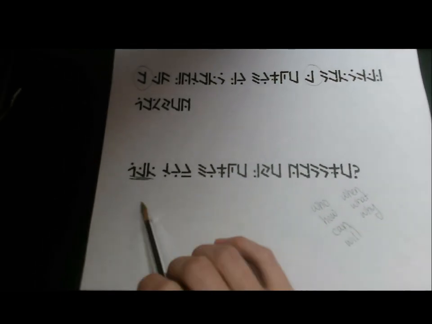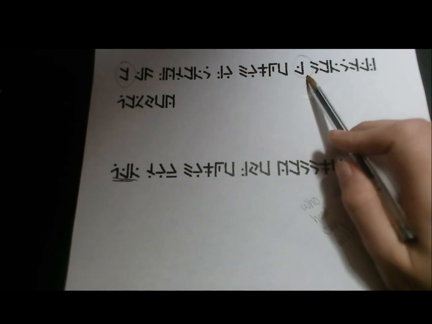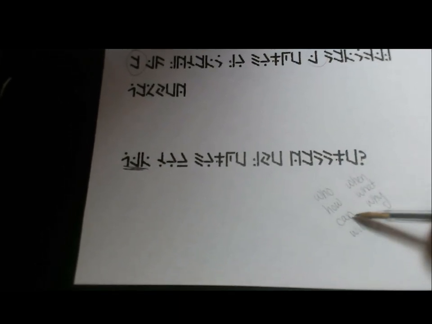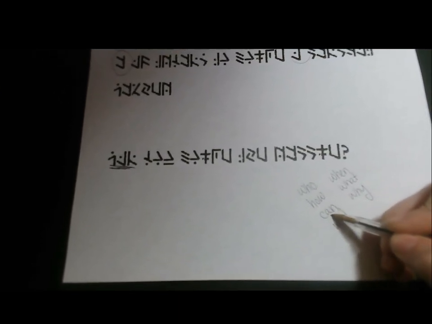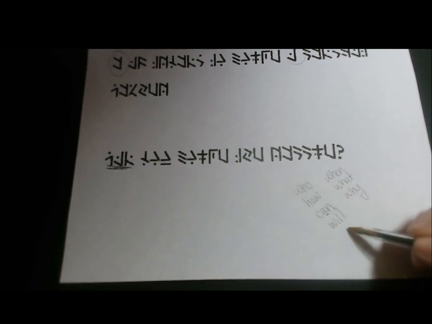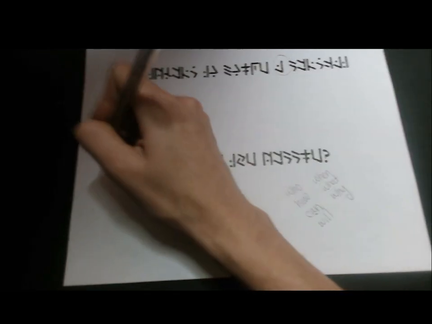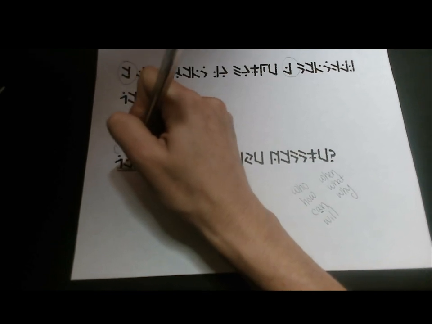So I need to figure out which of these 3-letter words could be here, but it has one of my letters in it. It has to be the word can, because there are no other 3-letter words that have an I in the middle. So this word is can.